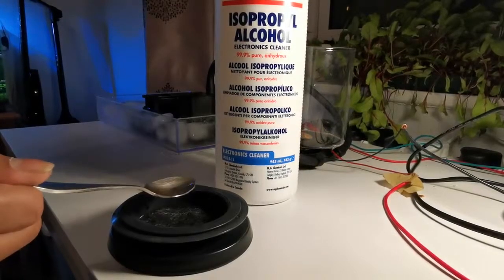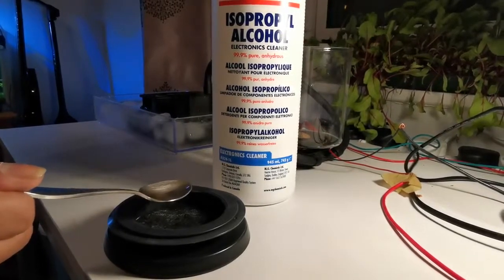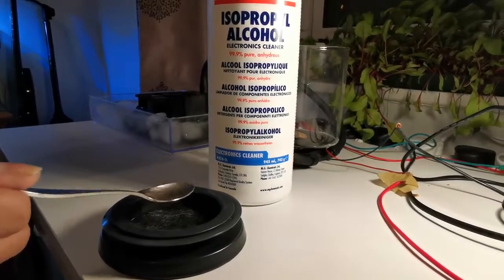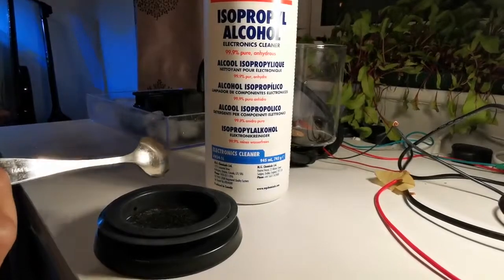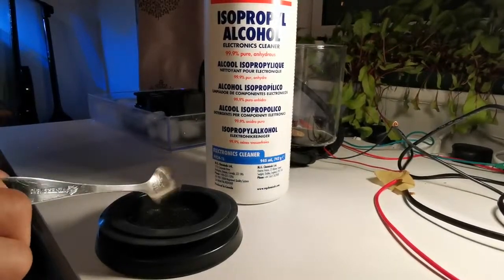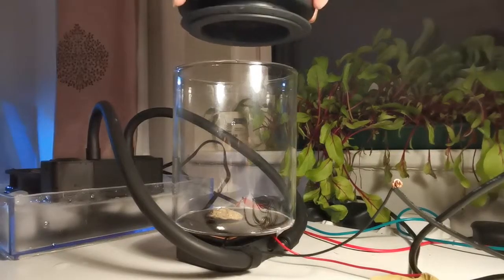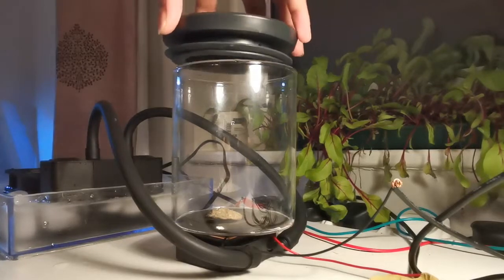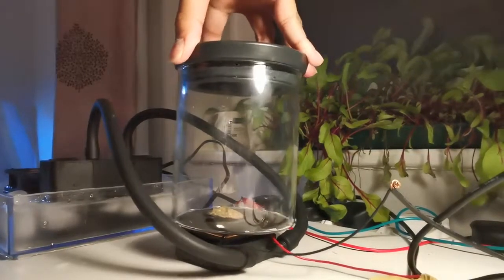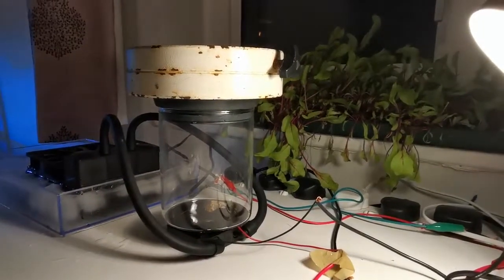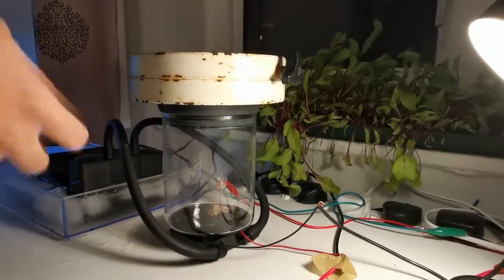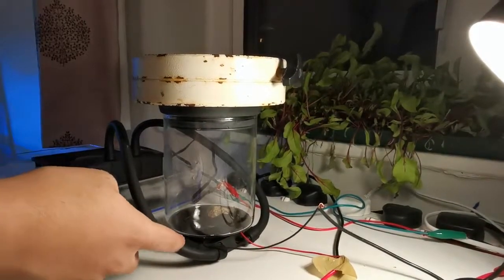Now, I pour isopropyl alcohol into a felt material on the underside of the cloud chamber's lid. Now, I will ensure that the glass jar is airtight. Now, I'll turn on the power supply to the CPU pump, the Peltier cooler, and the fan.